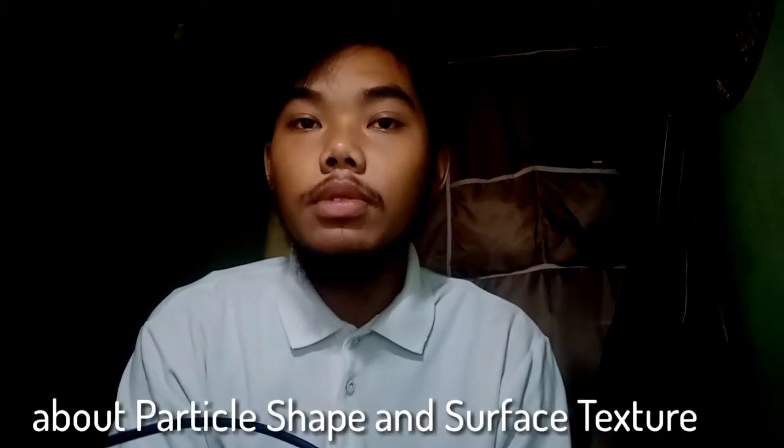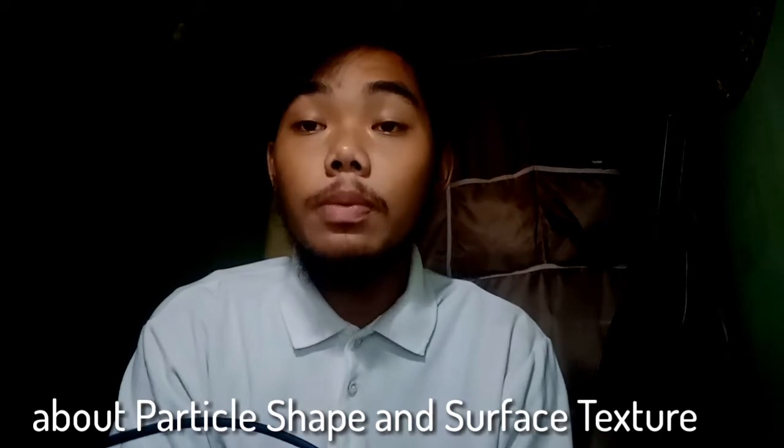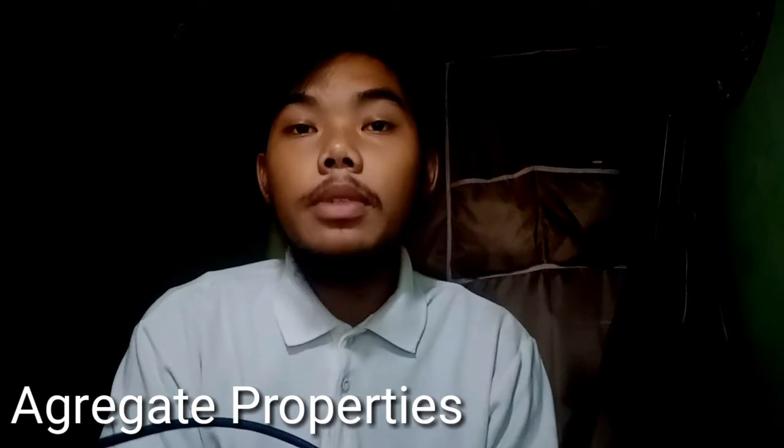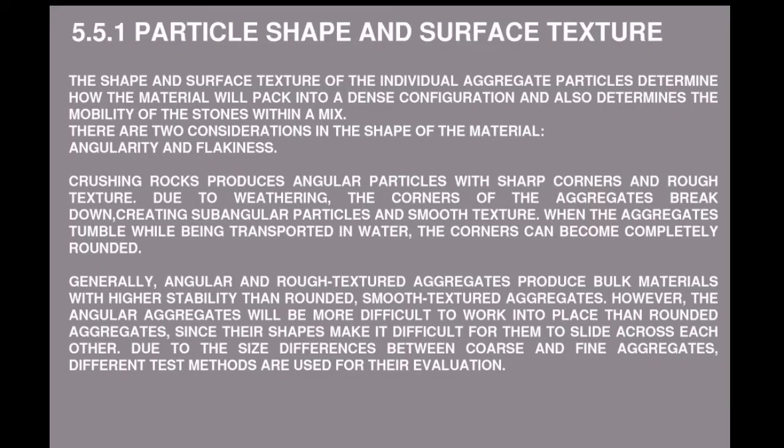The topic of my presentation today will be explained about particle shape and surface texture. This topic is part of aggregate properties. My presentation will be organized as can be seen from the following slide. Particle shape and surface texture.